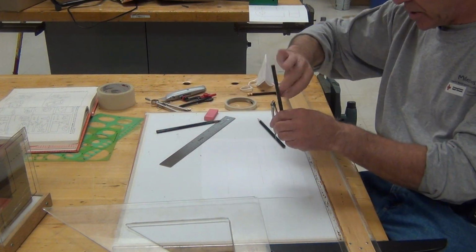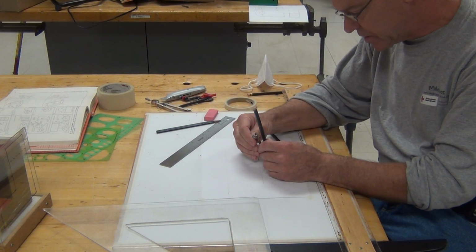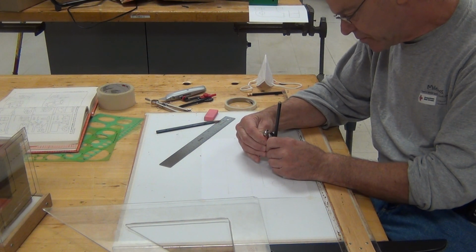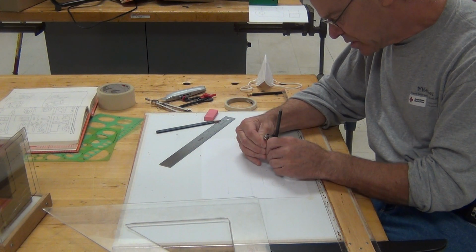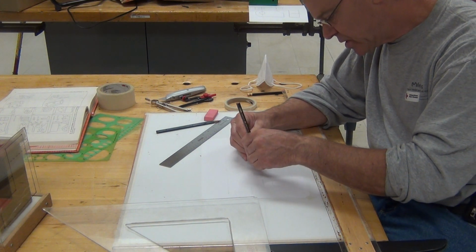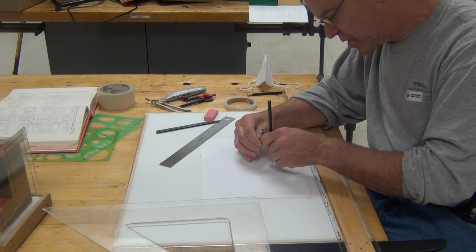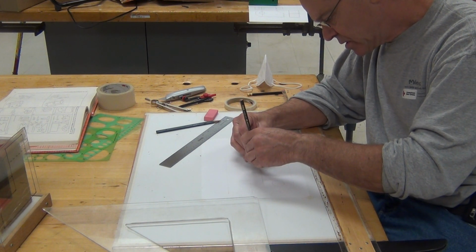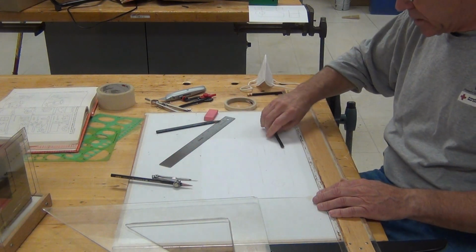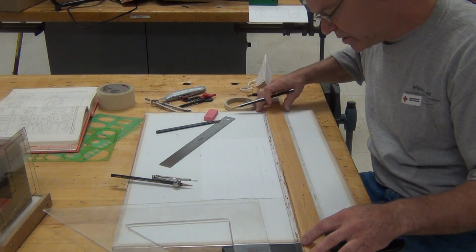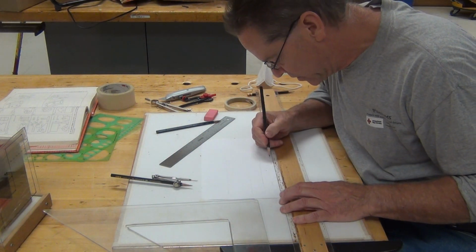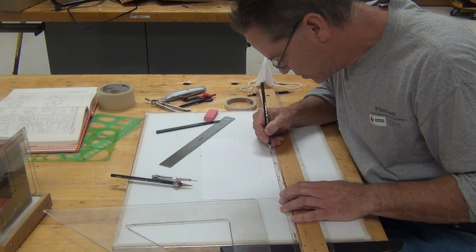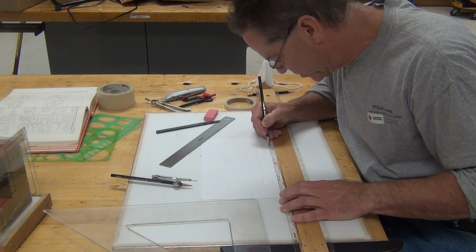Put my compass on it. It should be the same size as the arc at the other end. Still at a 1 1/4 radius. Okay, and that will create a visible line right here in the right side view. That edge creates a visible line right there.